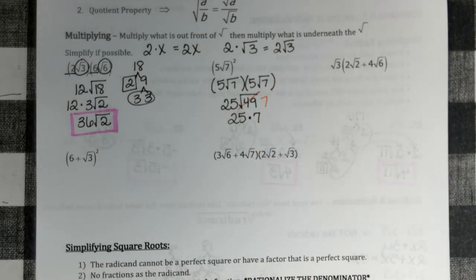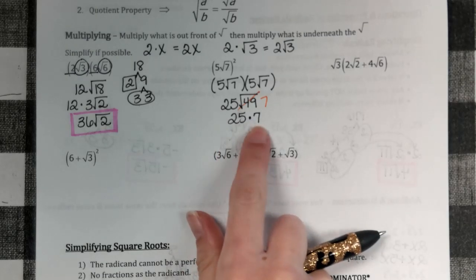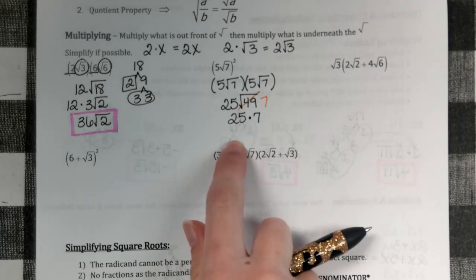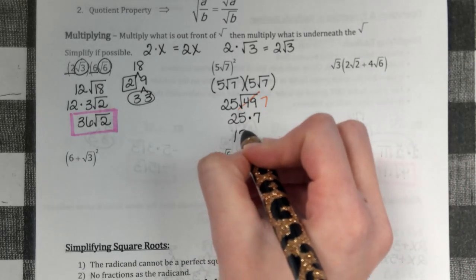When it's a perfect square, it's a common mistake. Y'all are in the habit of just rewriting a radical, and people will give me the square root of 7. Try not to do that. It's just 25 times 7. And then that will give you the final answer of what? 175.